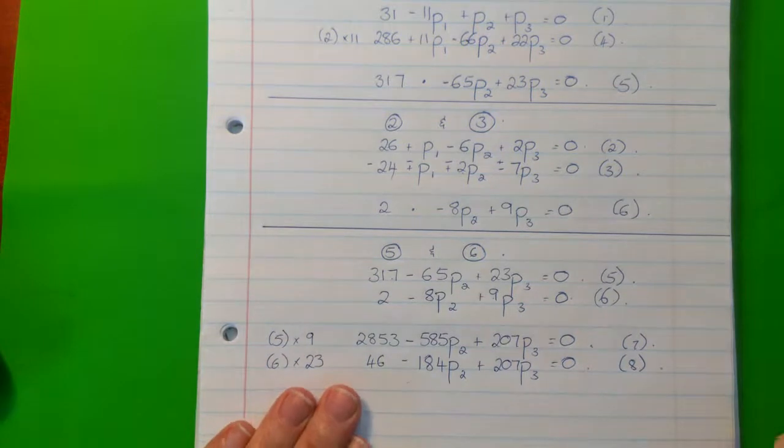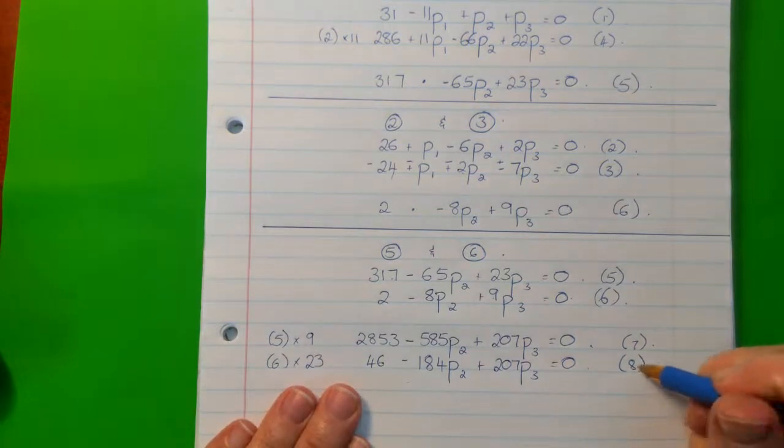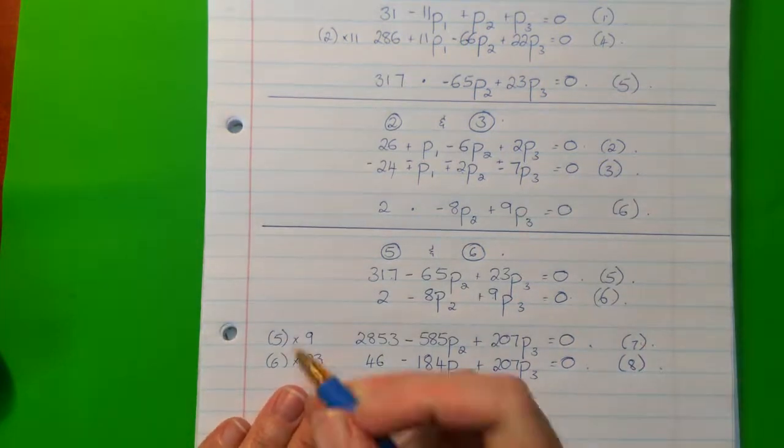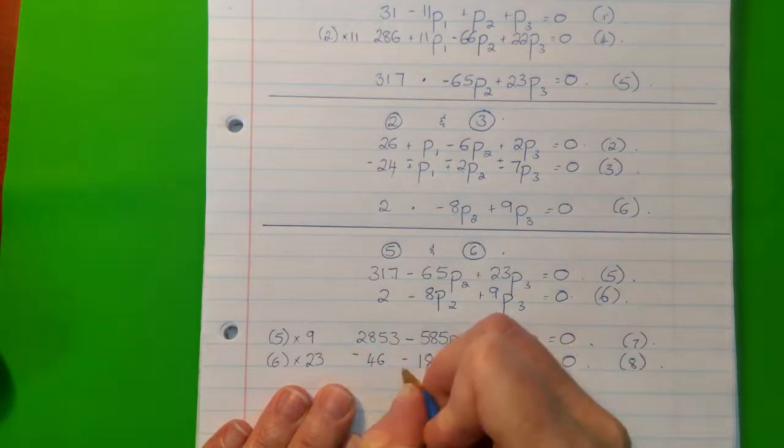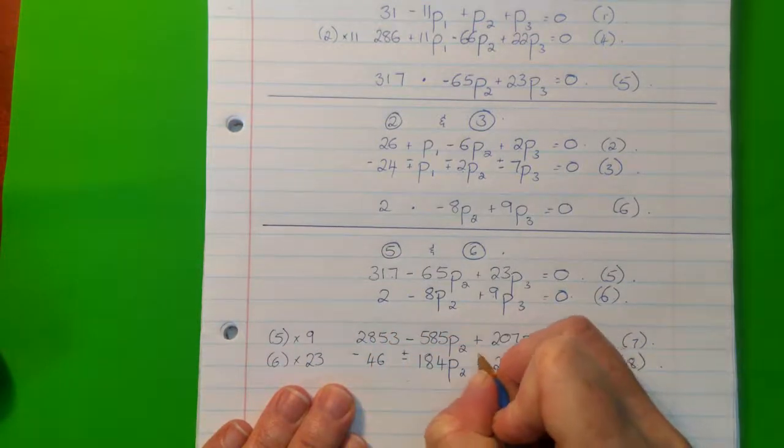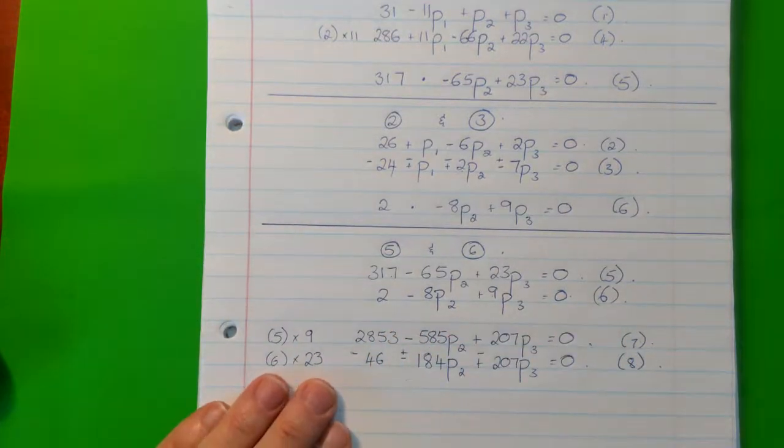And if we subtract equation 8 from equation 7, so let's just change the signs just to make it a bit easier.